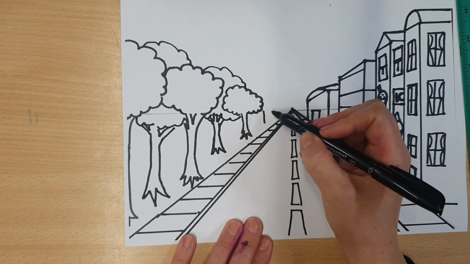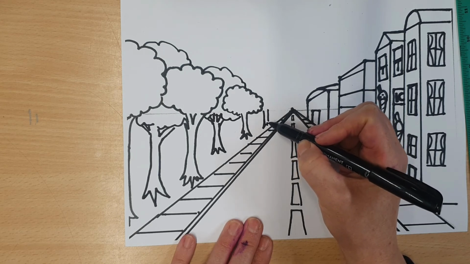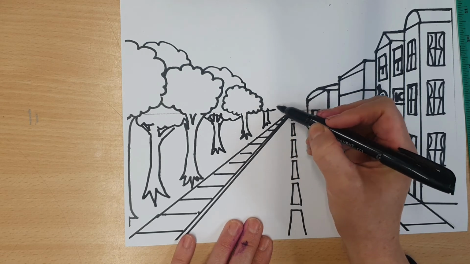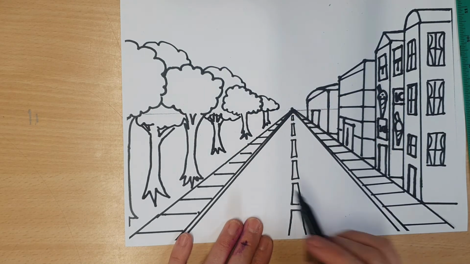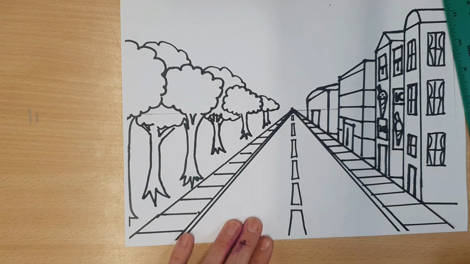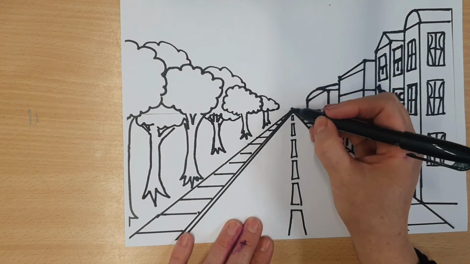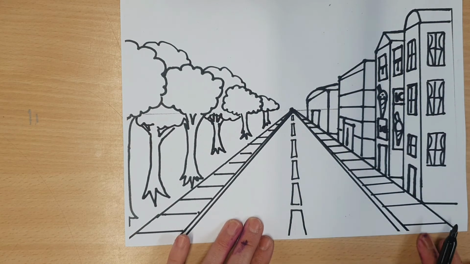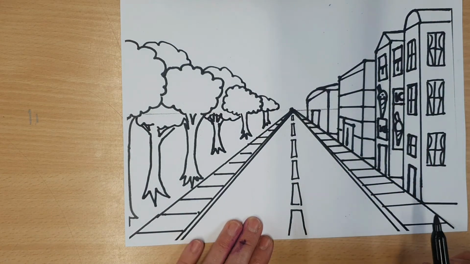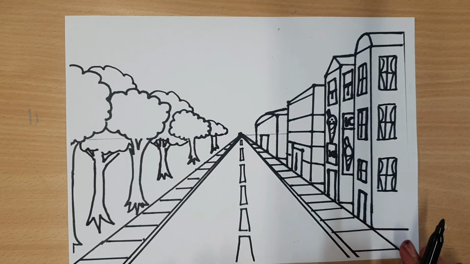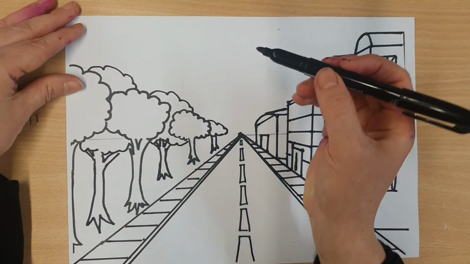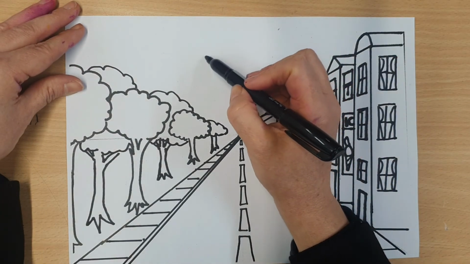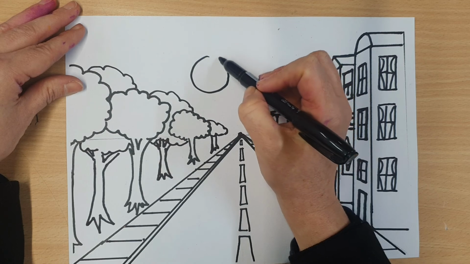And here, we go smaller as we get to the horizontal line. Right, so everything's going in. Now, it's up to you how you want your sky to be. You can have some clouds in the sky, you could have your sun.